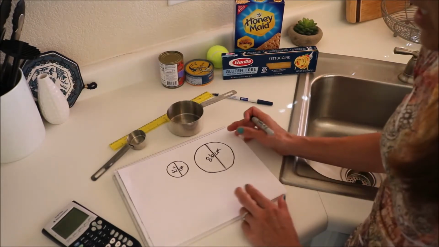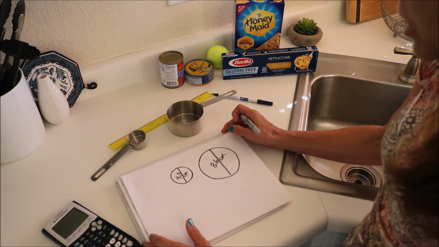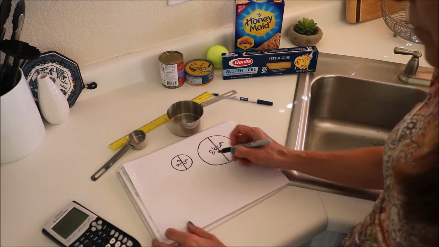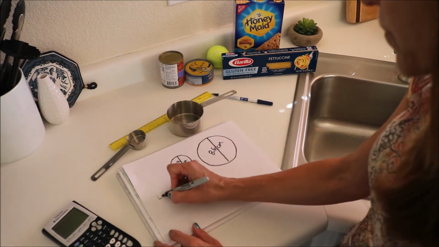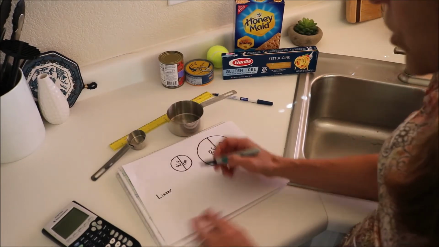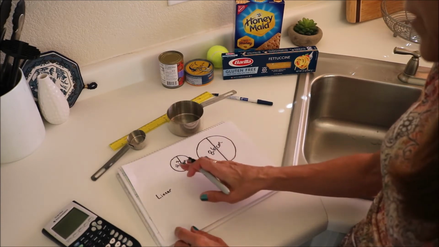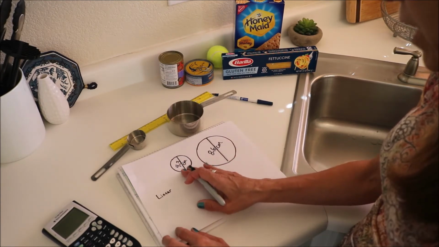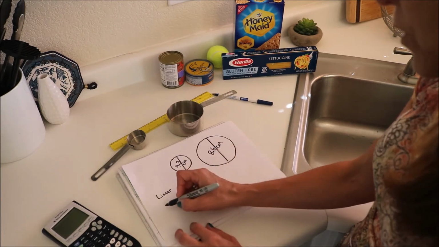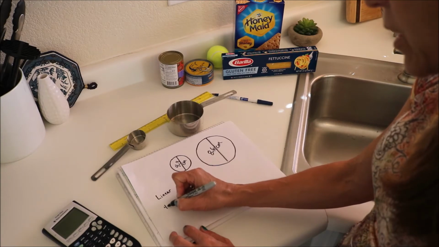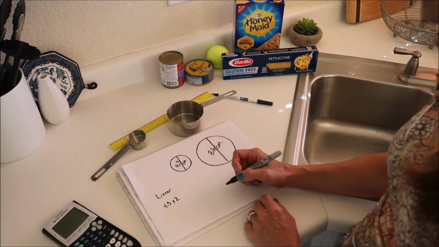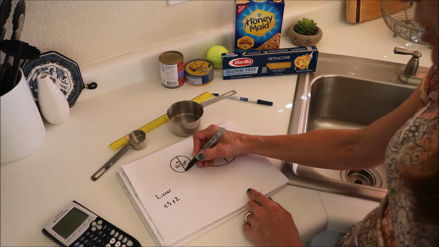All right. So the big thing here that I really wanted you to see is that when we increase the dimension of a linear measurement, so if you take a linear measurement, which is a dimension like the height or the diameter of a given figure, and you have a ratio here, what we've done is we've taken this 4.3 and we've multiplied it by 2, okay? So we've multiplied the dimension by 2.